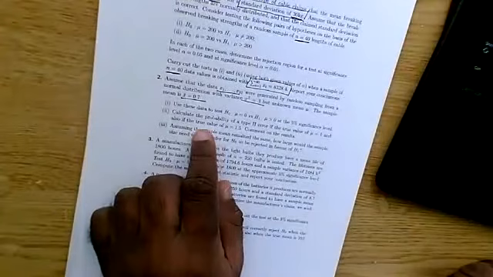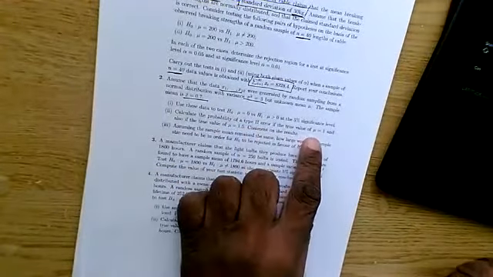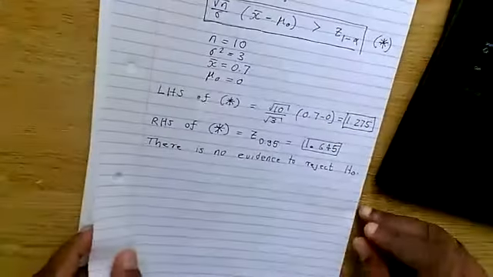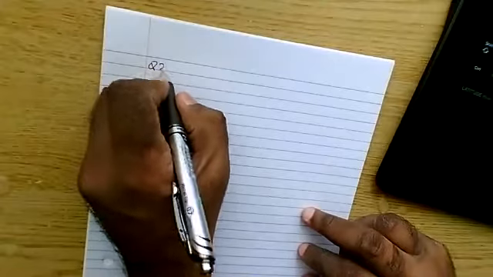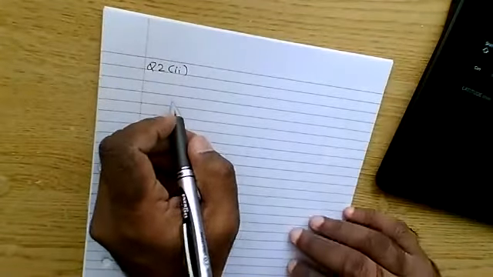All right, let's go to part 2 now. Part 2 is asking you to calculate the type 2 error probability when mu is 1 and mu is 1.5. So that's what I'm going to do here. I'm going to show you how to compute the probability of type 2 error.